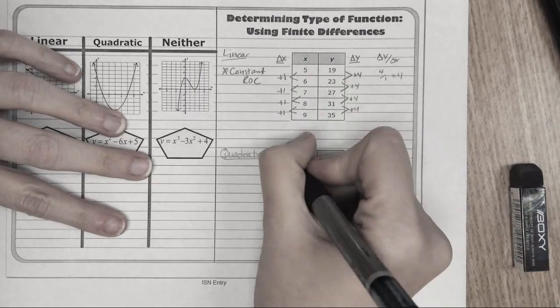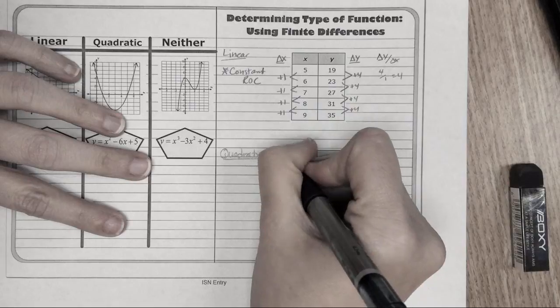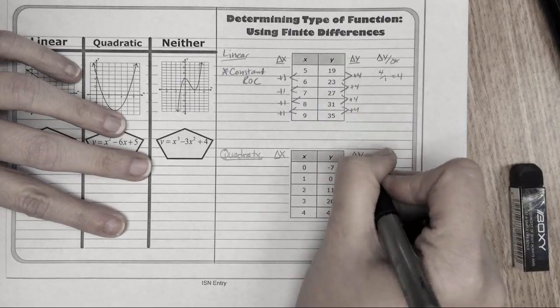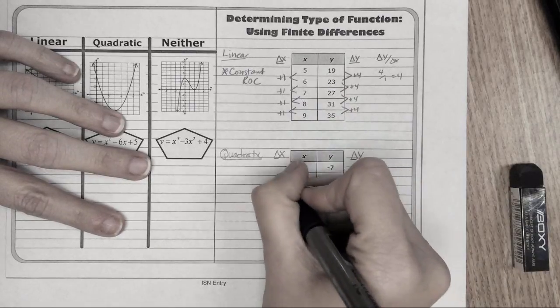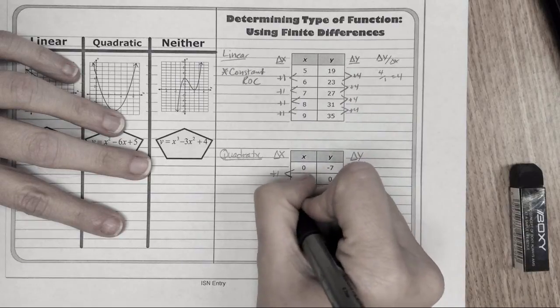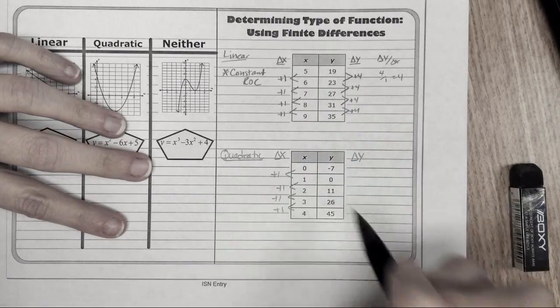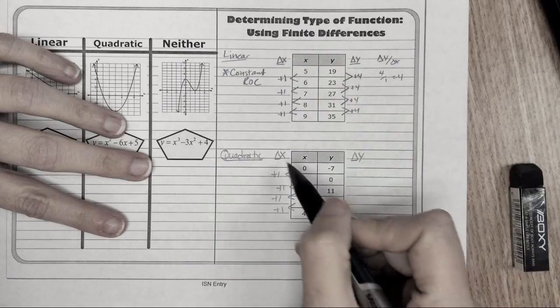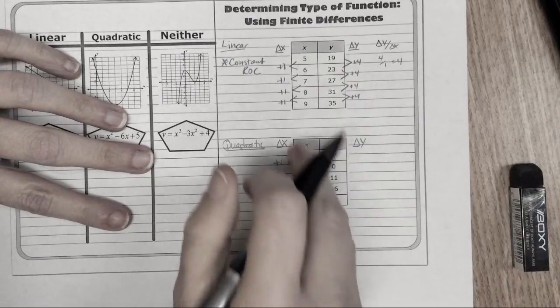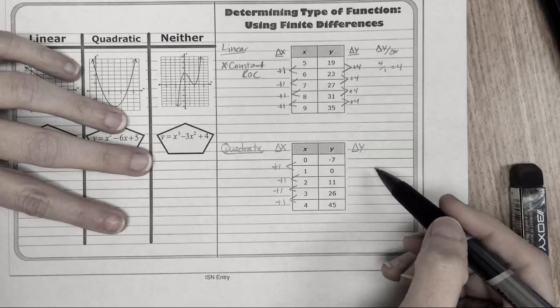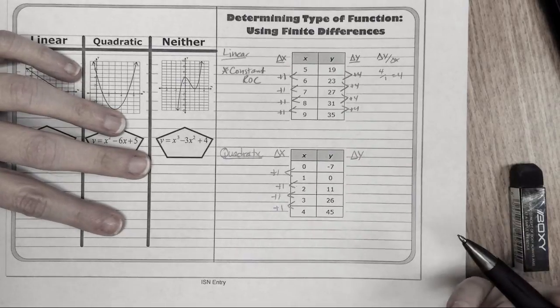All right, so I'm going to look at my delta x, my delta y. This is +1 all the way. When everything is +1, I'm not so concerned about it. I don't really care about x at this point because it doesn't matter what I put over 1, it's going to be itself.